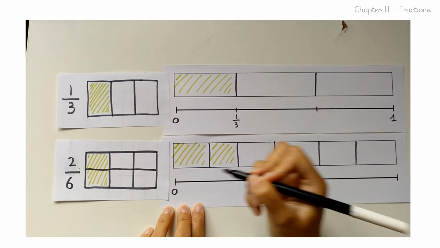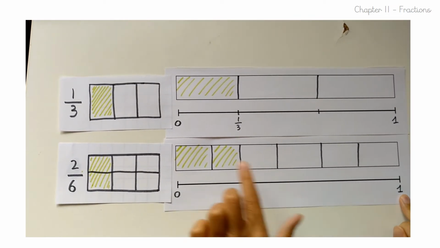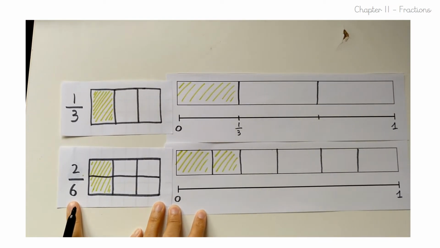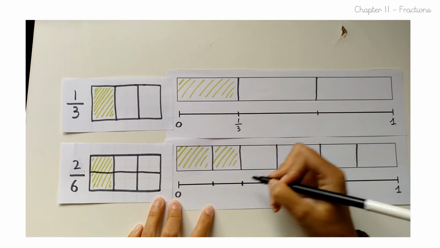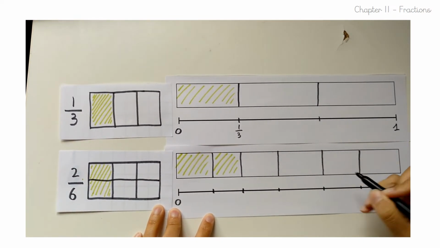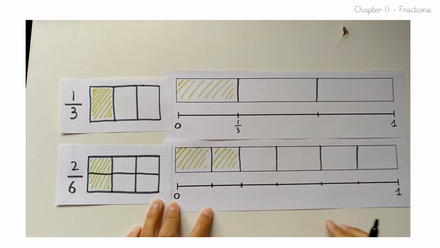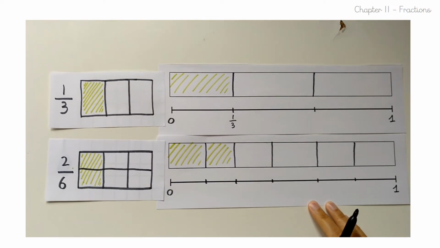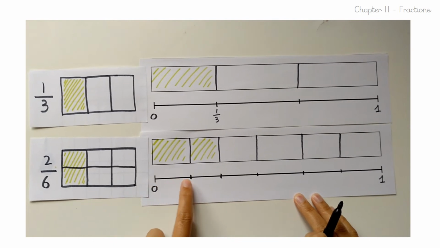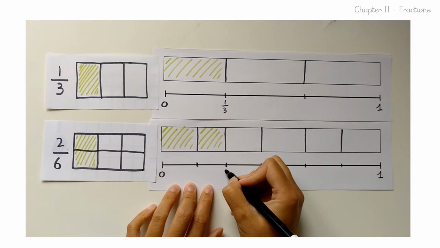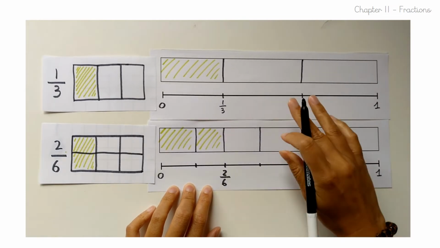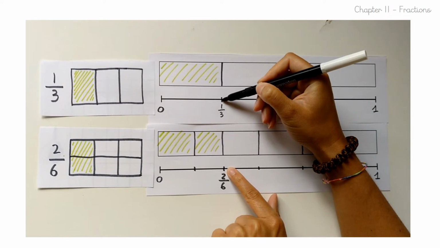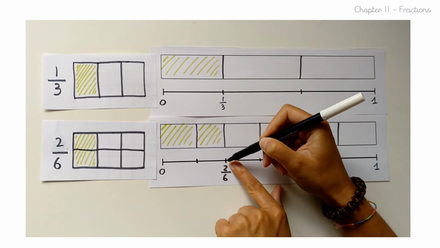So I'm going to start with a 0 and finish with a 1 because it represents my whole. Now I need to divide my number line into 6 equal parts. And as you can see, they match with the parts of our fraction bar. Can you see? Now, we need to mark 2/6. Where will you write 2/6? Well done. You will write 2/6 here, 1/6 and 2/6, because we are counting 2 parts out of 6. And you can see that 1/3 is placed exactly in the same place as 2/6 on the number line.